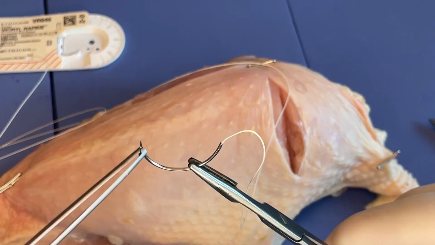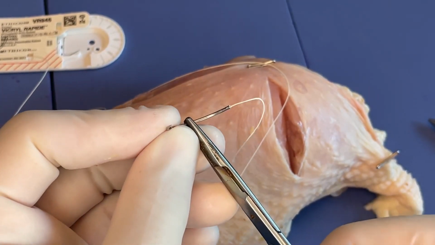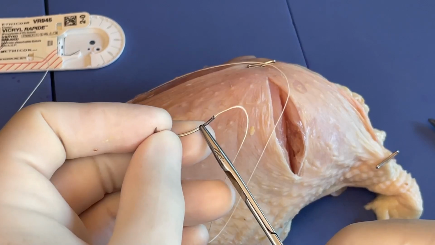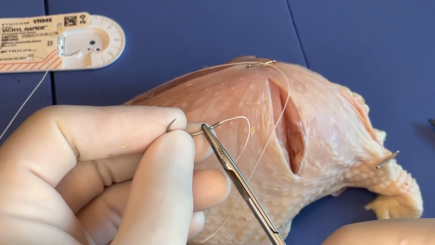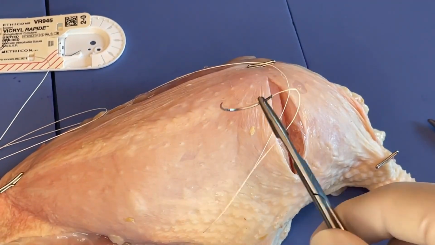We've got here the full curve of the needle, and what we typically do is grasp anywhere from about halfway back to a little bit closer to the swedged end, depending on how much needle length we need to drive through the tissue.